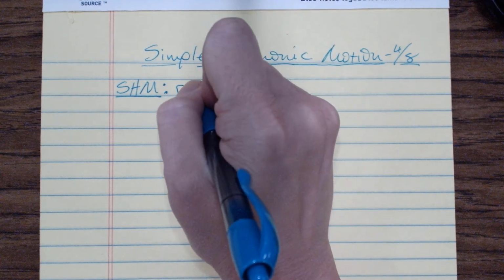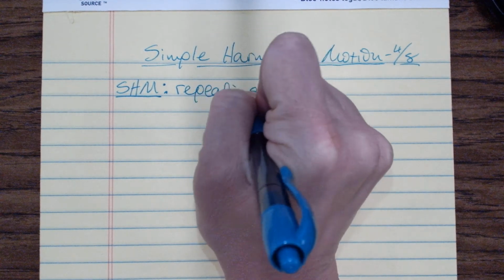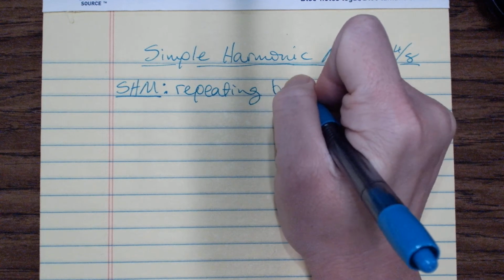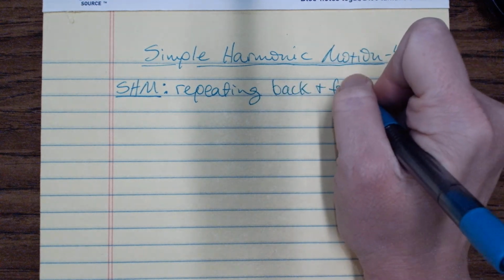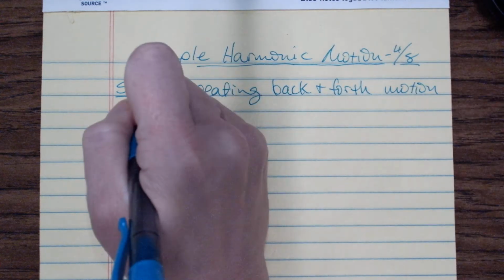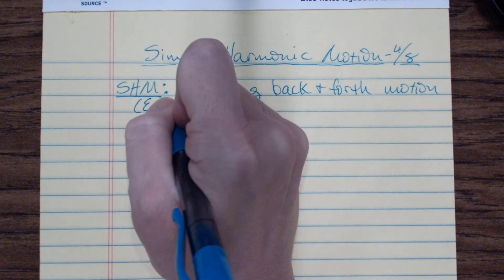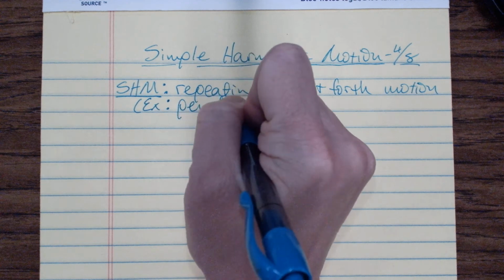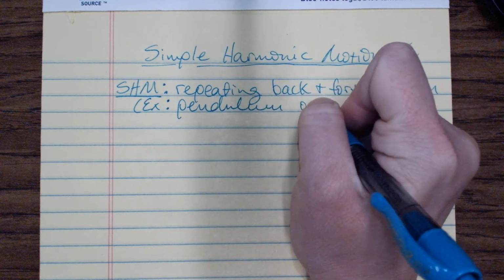It is the repeating back and forth motion, like in a pendulum or a spring.